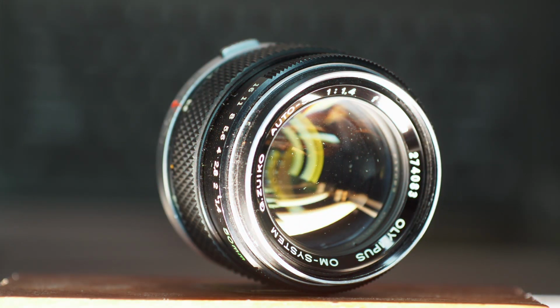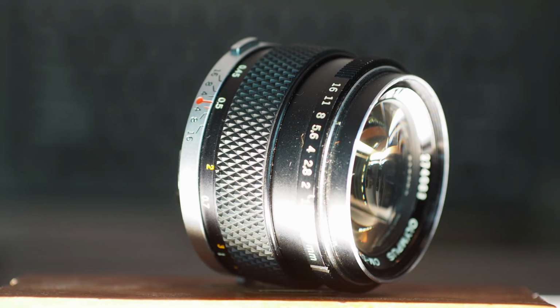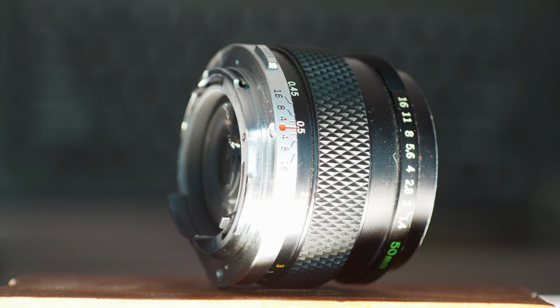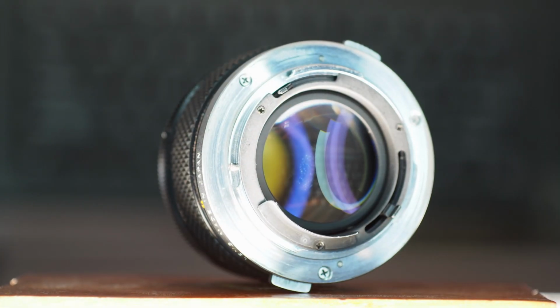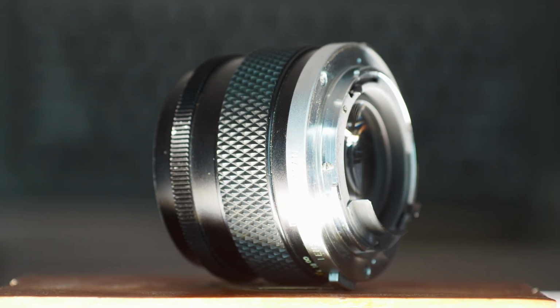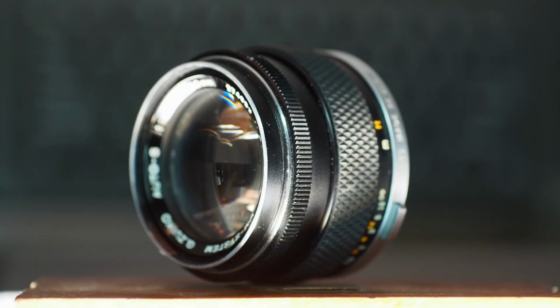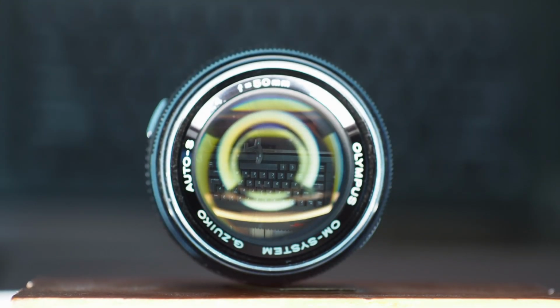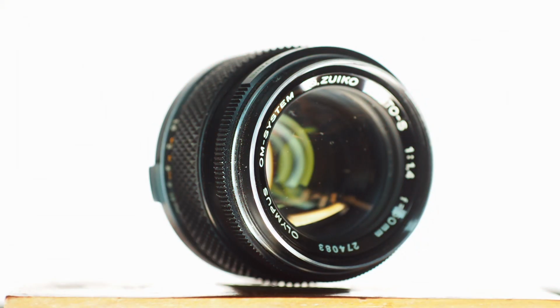So you are here for another lens review, so get ready for the lens review about the Zuiko 1.4 lens.